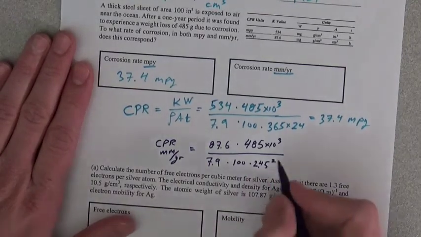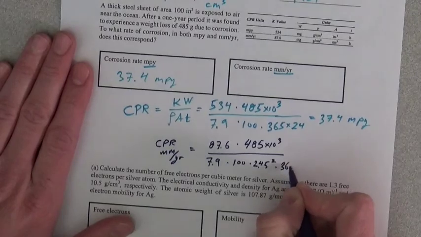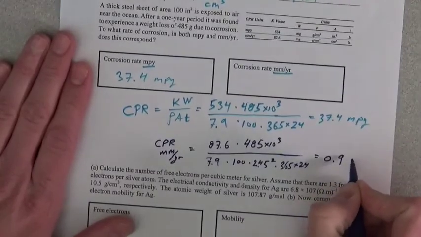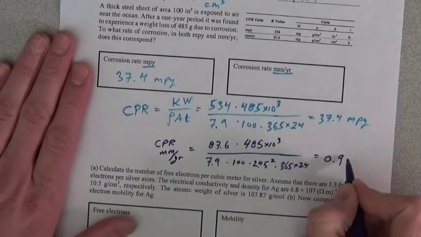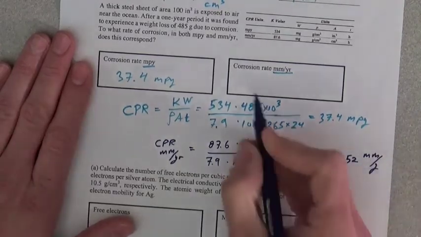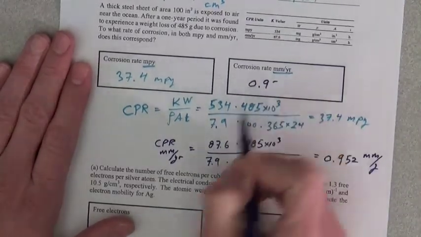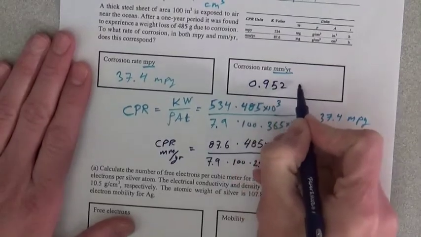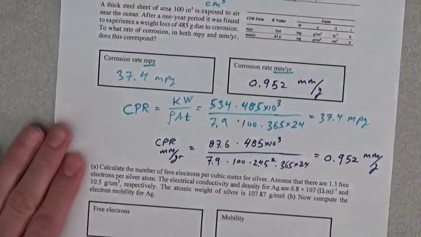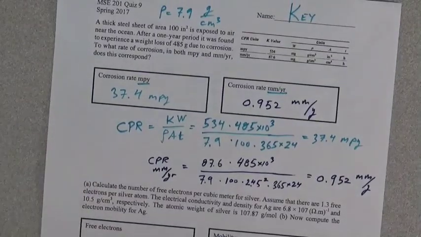Get the units right, times 365 times 24, and that's equal to 0.952 millimeters per year. That's the first problem.